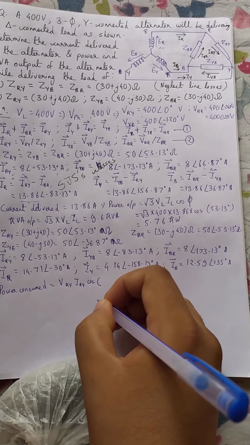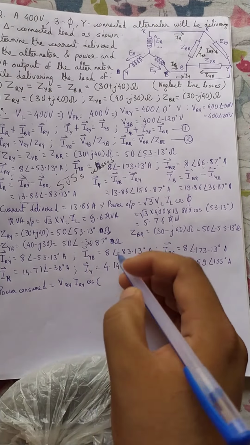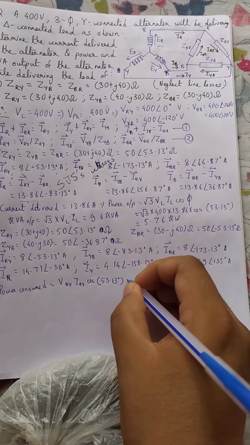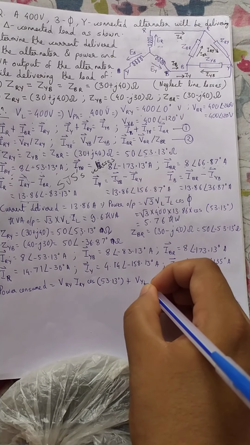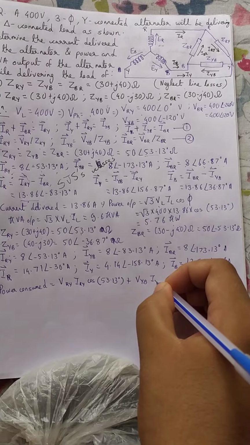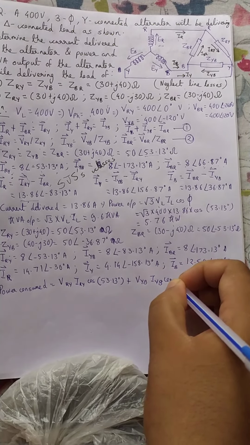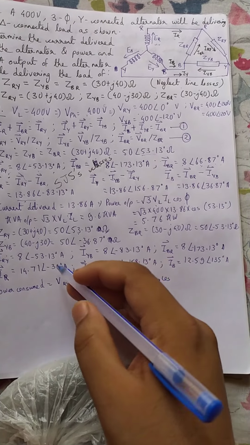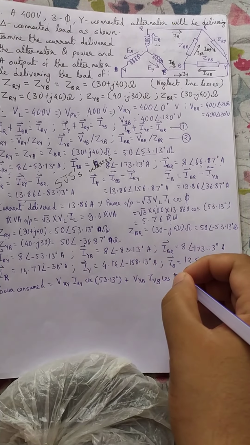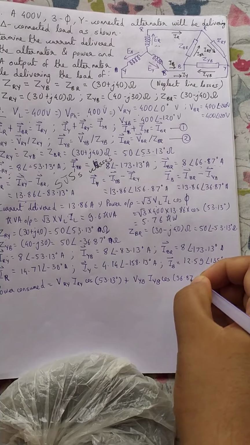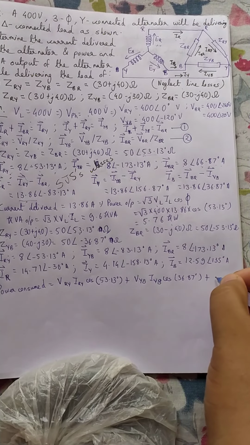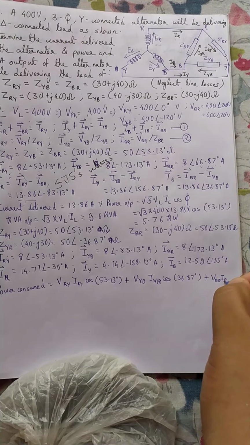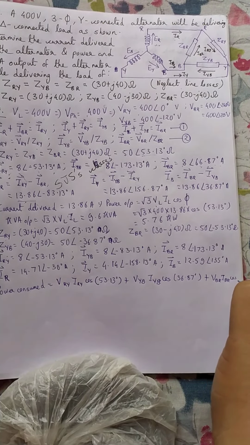So cos phi RY is basically this angle, 53.13 degree, plus VYB IYB cos phi YB. So cos phi YB would be this one, 36.87 degree, plus VBR IBR into cos of phi BR.